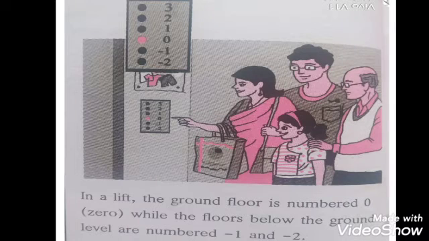In a lift, the ground floor is numbered 0, while the floors below the ground level are numbered as -1 and -2. Look, students, when we put a minus sign before any number, the number obtained is less than 0. It is called a negative number.